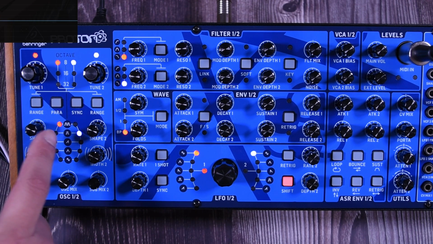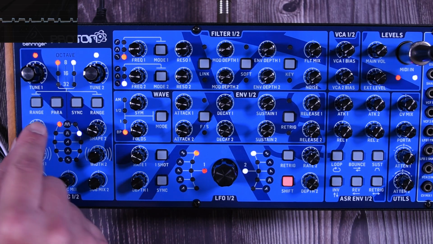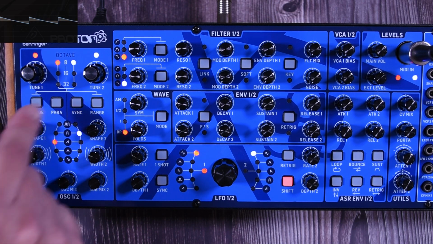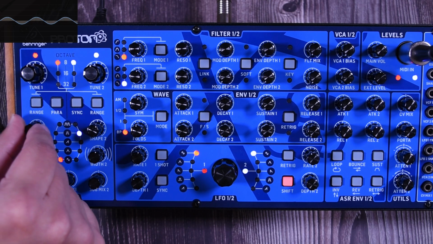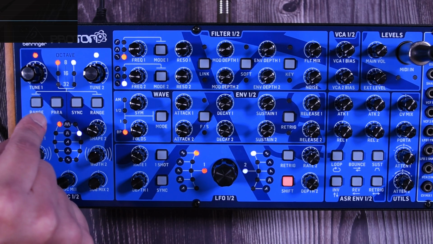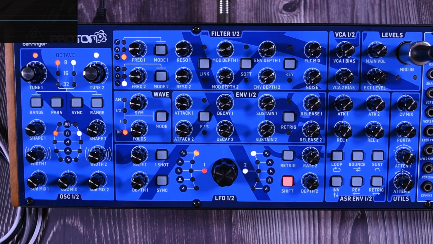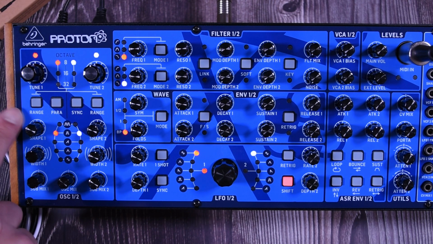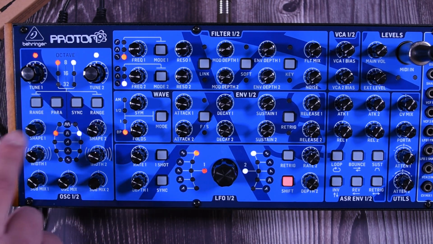We can change how the shape works. Right now, if I play something, notice that I can change to the other one, and to the other one, and to the other one. This is called the switch mode. We are switching between the different waveforms. We can change it to a different mode. And to do this, of course, you can do it on both oscillators.